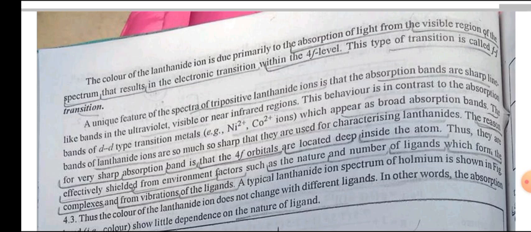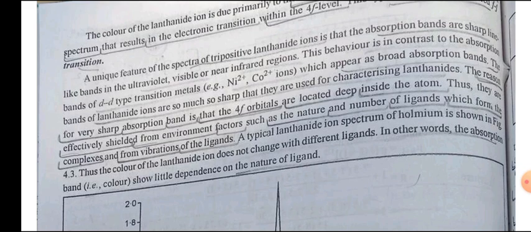This behavior is in contrast to the absorption bands of d-d type transition metal ions, for example Ni2+ and Co2+ ions, which appear as broad absorption bands. The bands of lanthanide ions are so sharp that they are used for characterizing lanthanides.